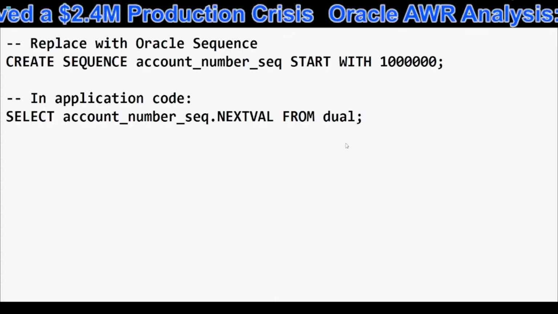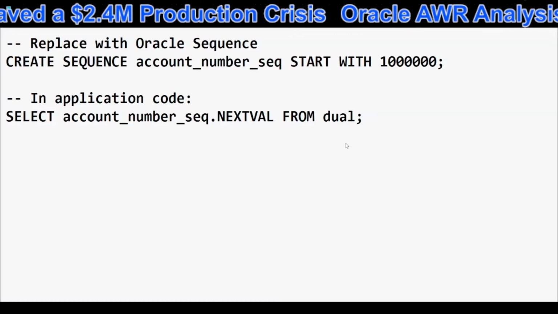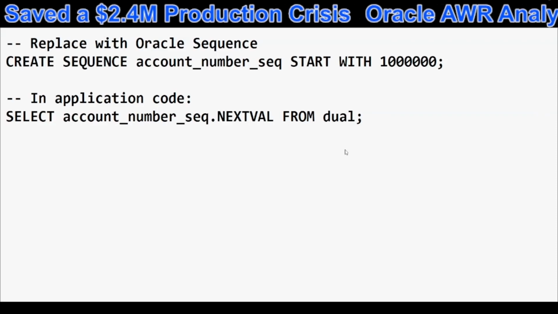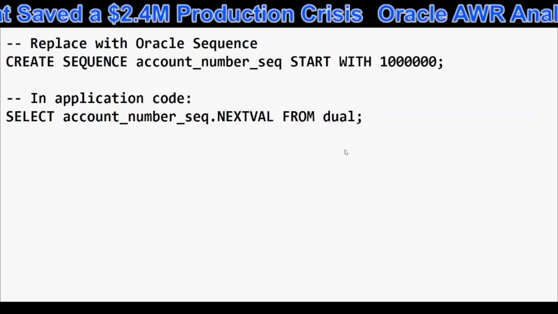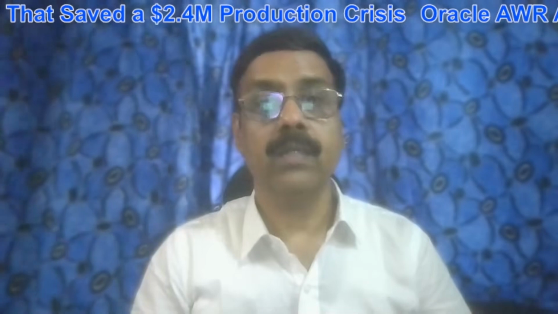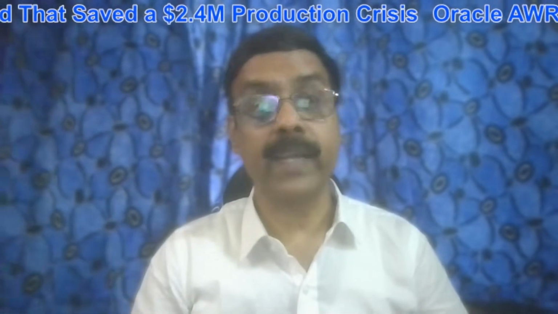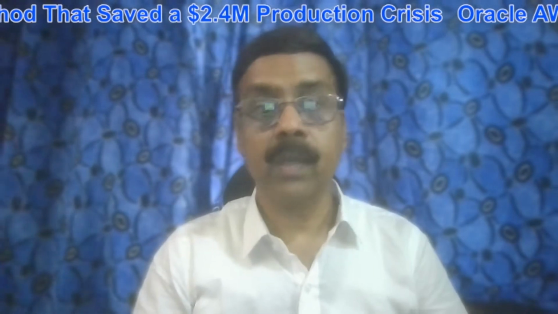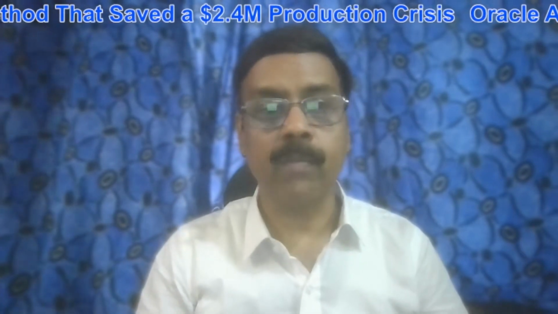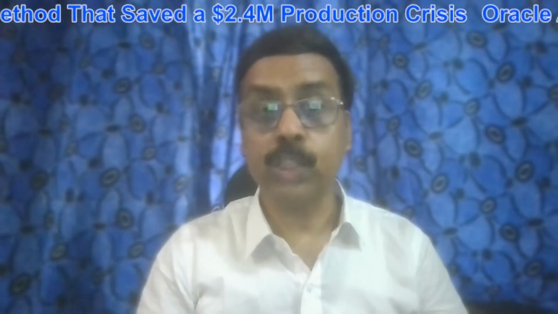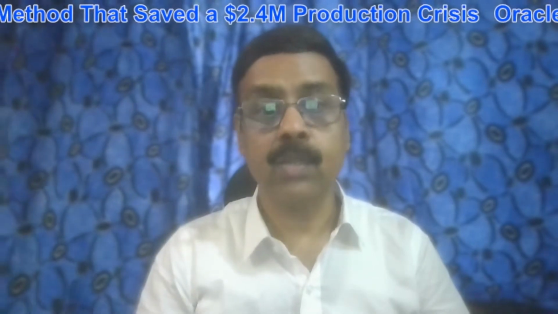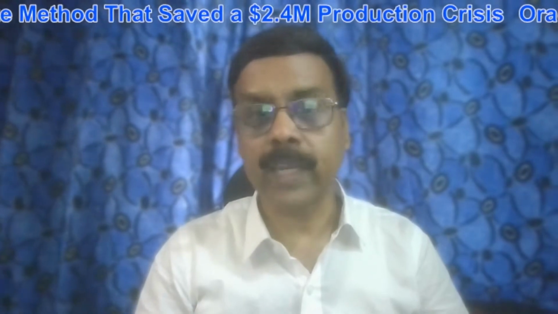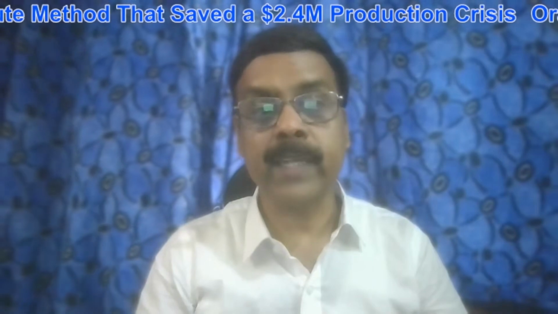The fix is simple. Instead of using a table, use an Oracle sequence. Create a sequence and fetch the next value directly. This change took just a few minutes to implement, but the impact was massive. Response time dropped from 8.7 seconds to 0.03 seconds. Throughput increased significantly, and user complaints stopped almost immediately.